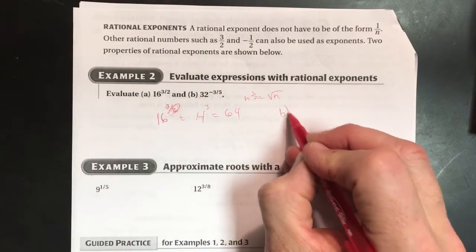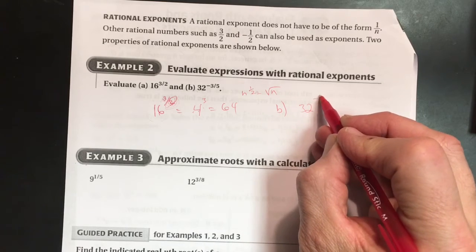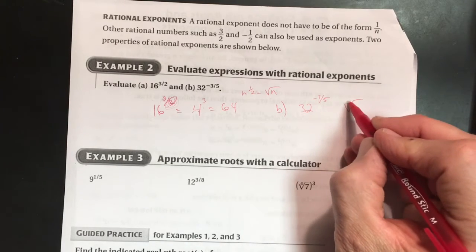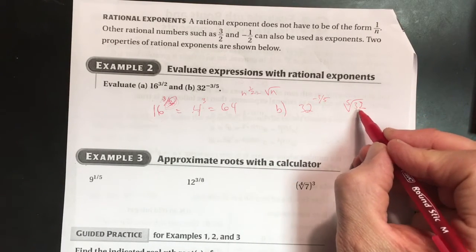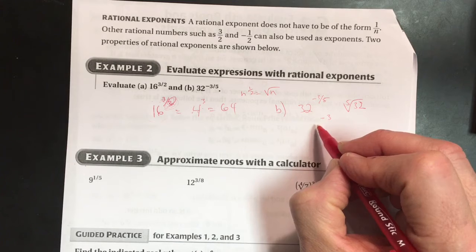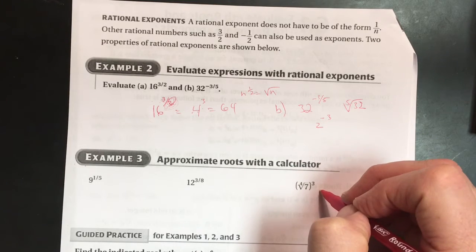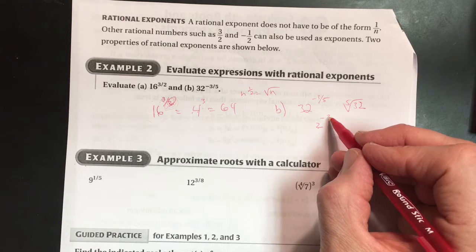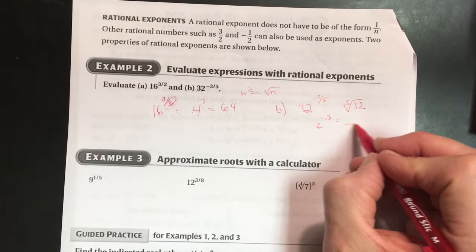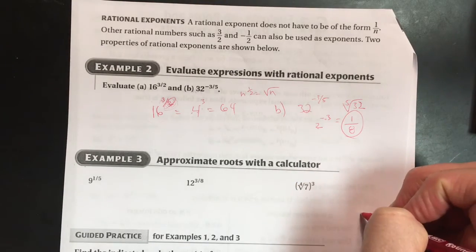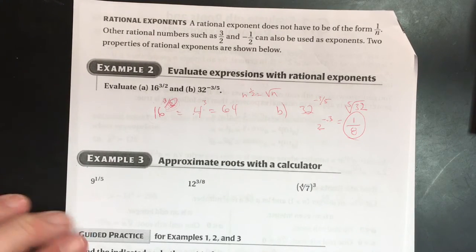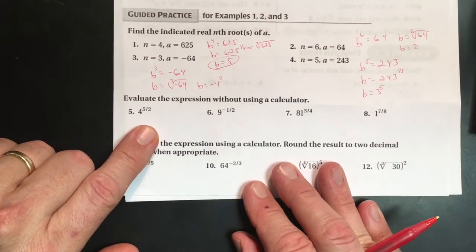Let's try letter B here. It says 32 to the negative 3/5 power. So we want the 5th root of 32. Hopefully you know that that's a 2. Okay, so the 5th root of 32 gets me 2 to the negative 3 power. Well, we know 2 to the 3rd power is 8, but it's a negative exponent. The negative moves it down to the denominator, so it's going to be 1 over 8. Pretty tricky stuff. Let's try a few others for you down below here under guided practice.